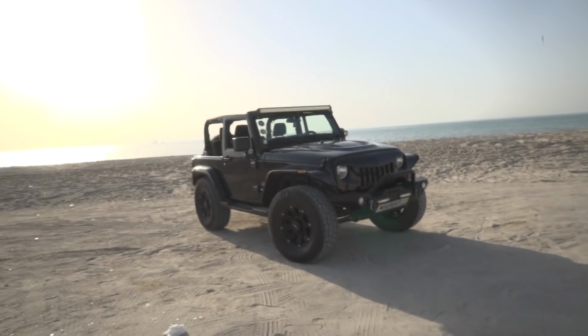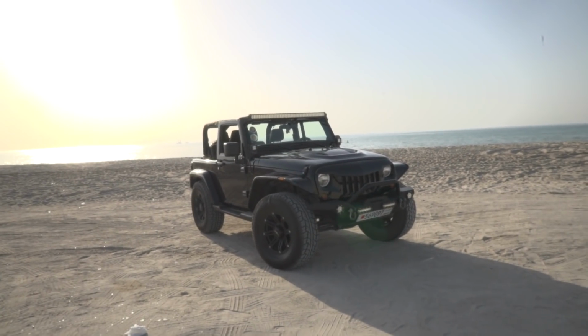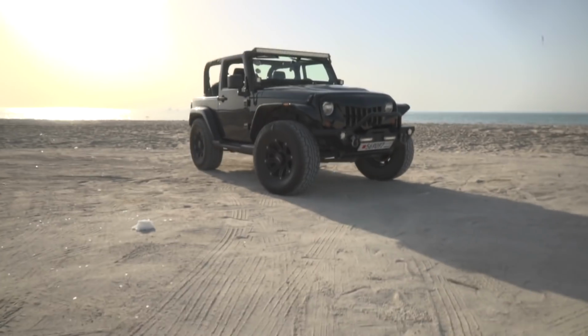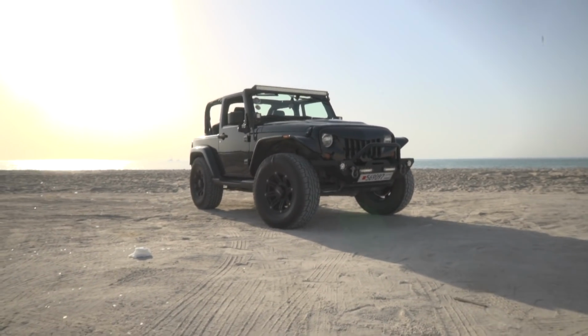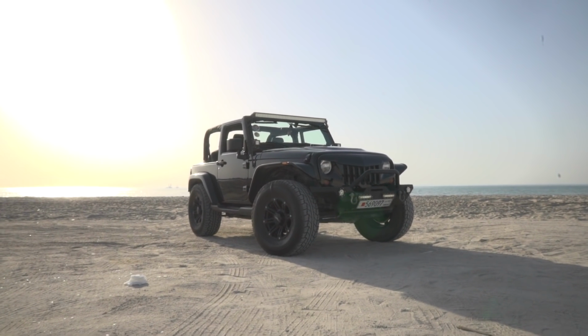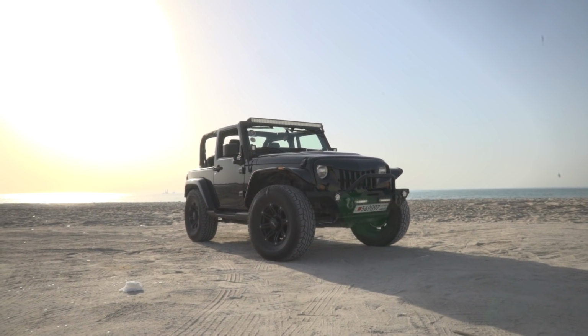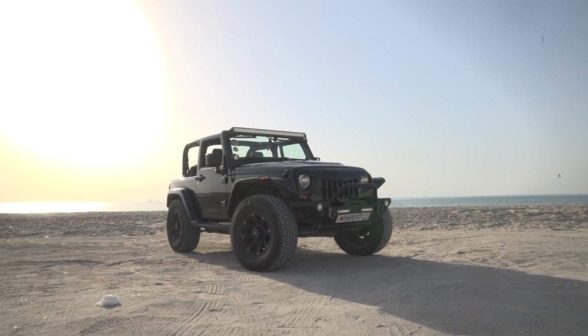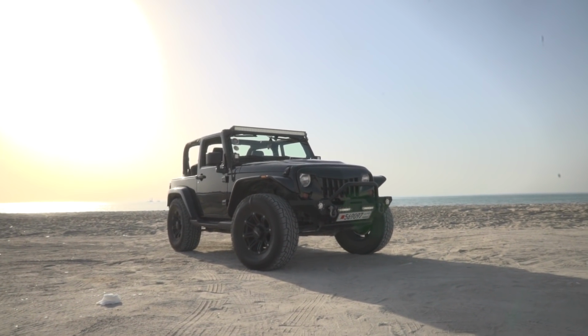Alright, so what I'm going to do is try and find the right angle. So far we've positioned the car like so. For this Jeep, I think a low profile shot would definitely work. However, the sun is overpowering the rear of the car and the front is going to be sort of dark.